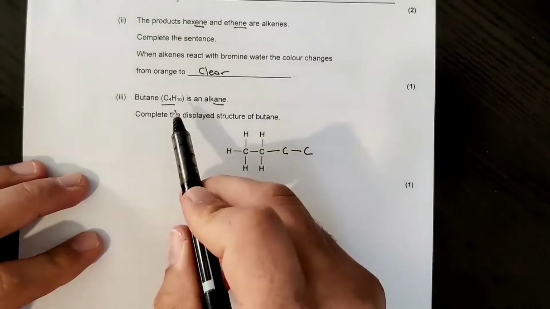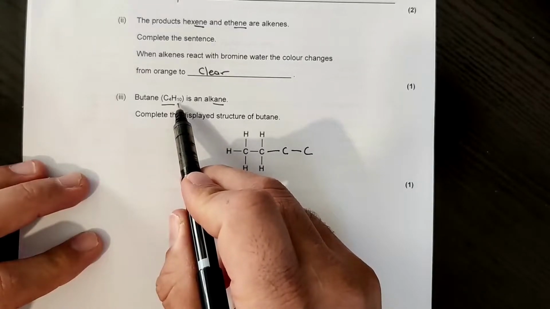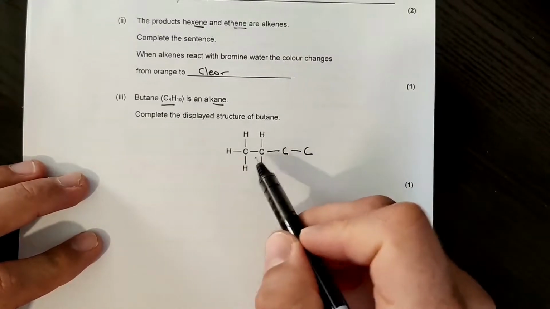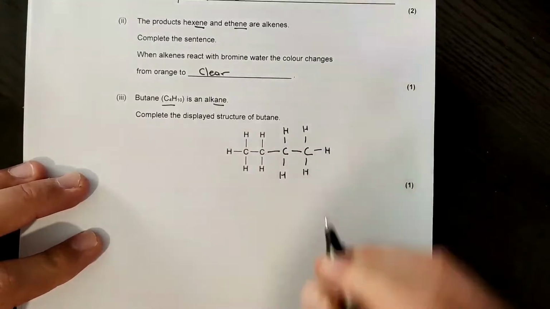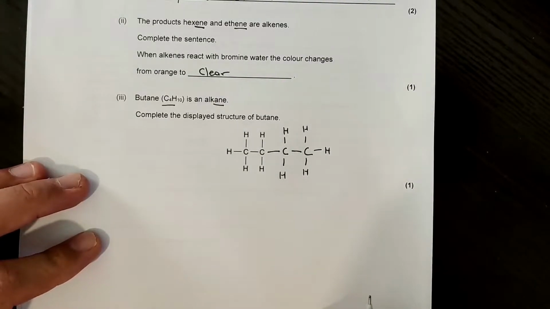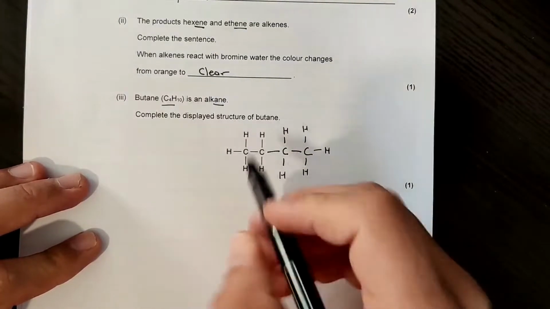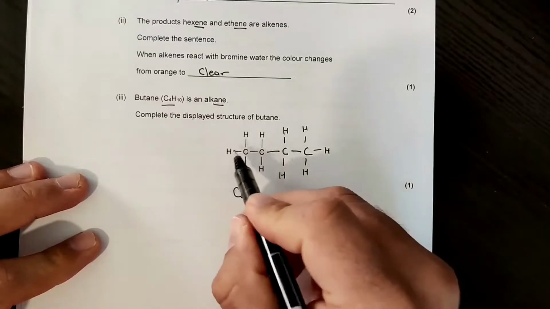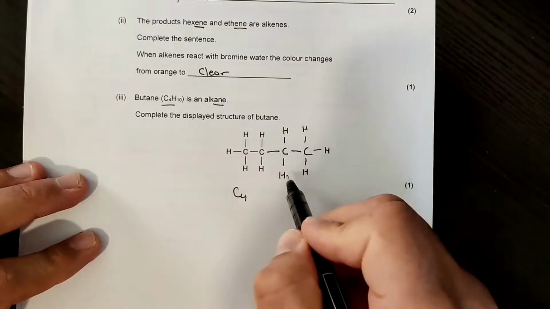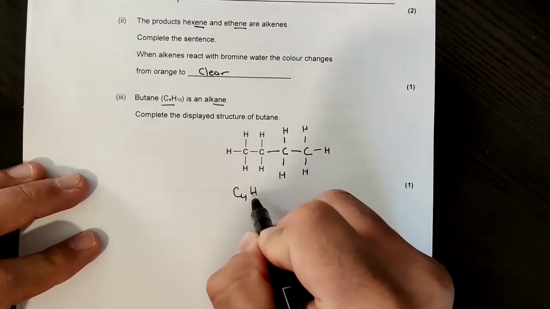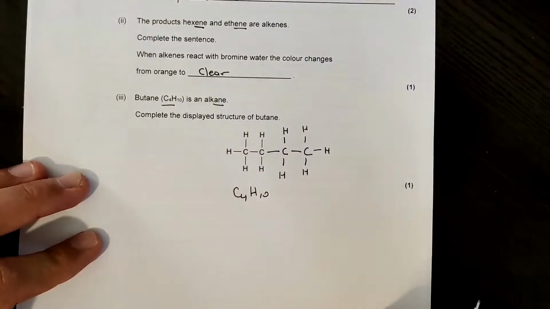And then it says that it should have 10 hydrogens. So right now we got 5. And there you have it. That is another mark for that, okay? 4 carbons and 1, 2, 3, 4, 5, 6, 7, 8, 9, 10 hydrogens. There we go. And that is that.